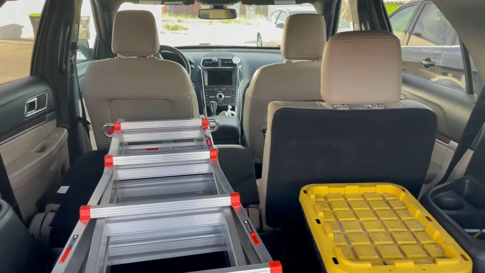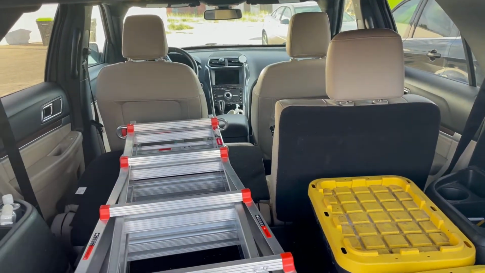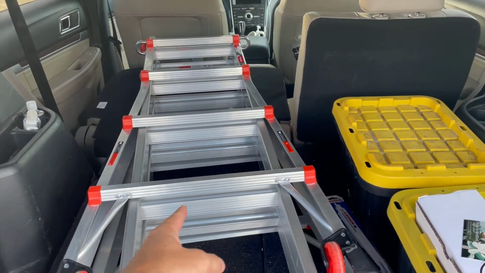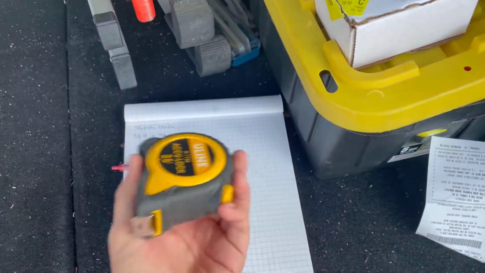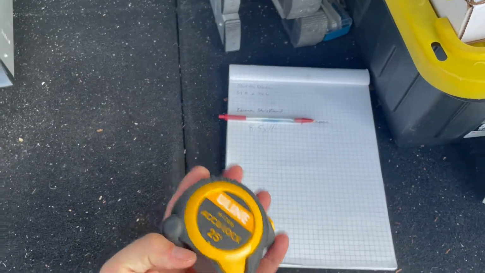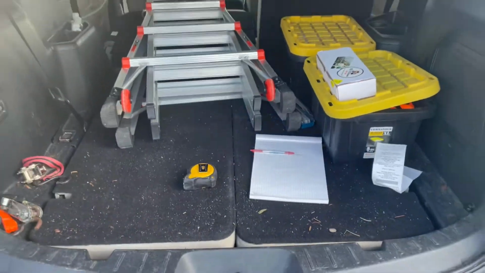Thought what we would do today is let's talk about how we measure windows for perforated vinyl, which we call one-way window graphics as a marketing term for our clients. All right, the wife's let me borrow the Explorer today, so I can bring my ladder. And then, of course, I'm gonna need this, a little grid paper.